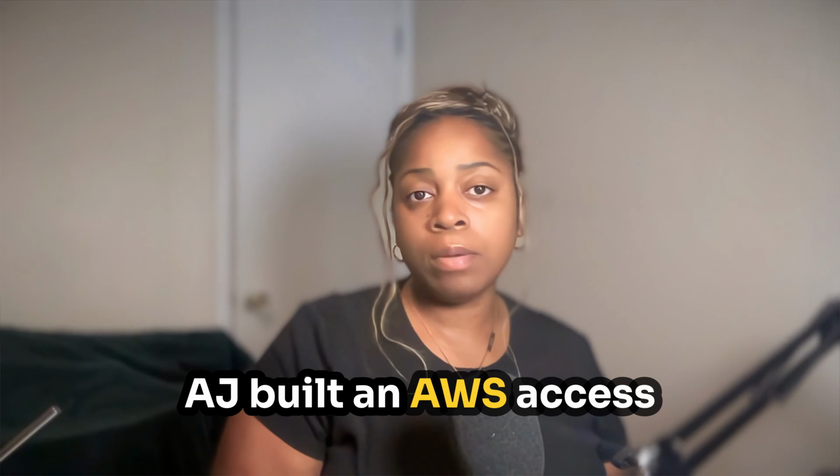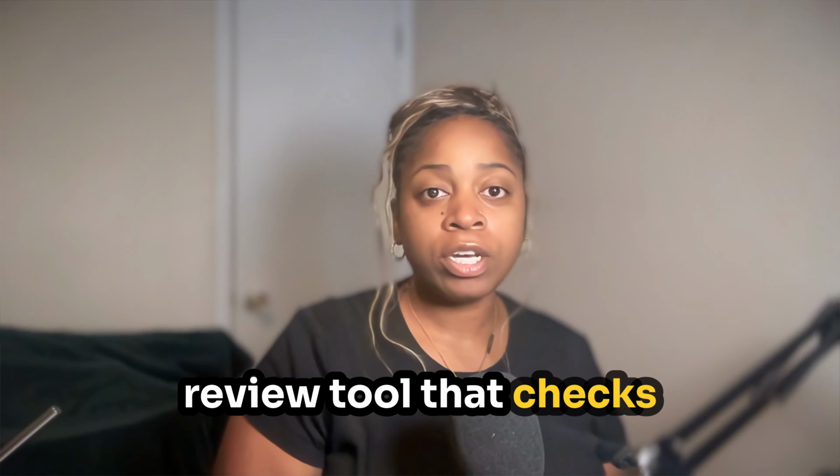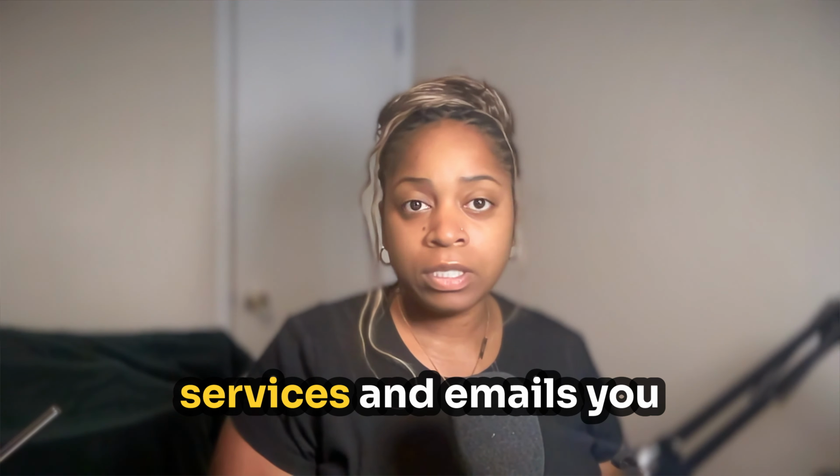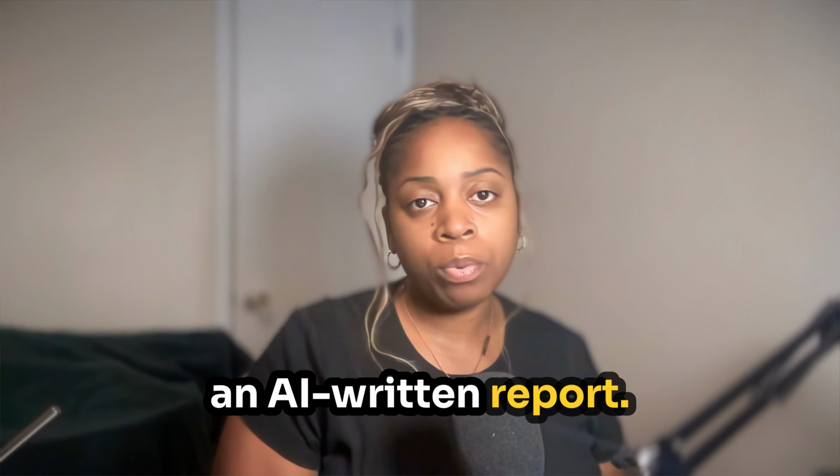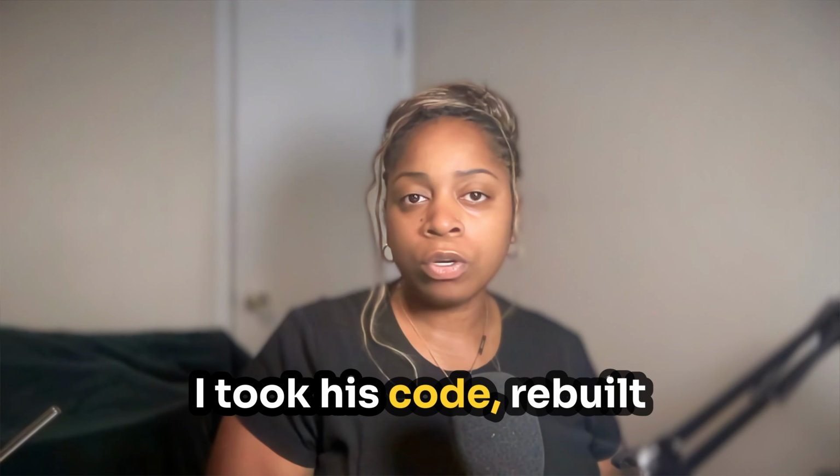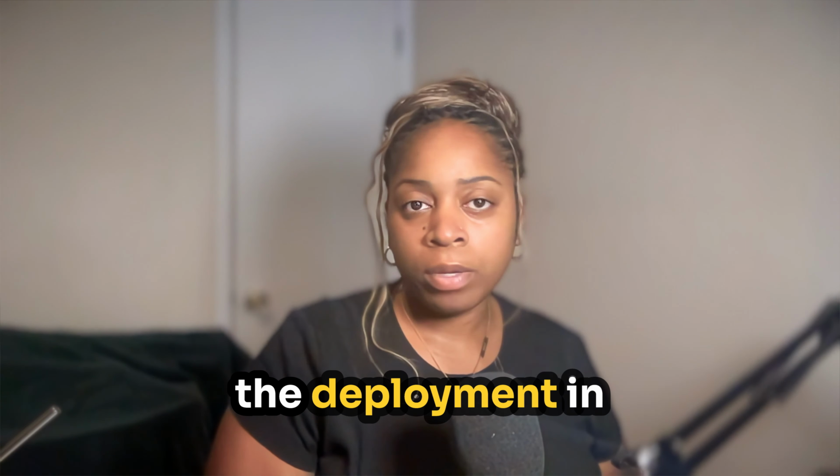AJ built an AWS Access Review tool that checks 5 different security services and emails you an AI written report. I took his code, rebuilt the deployment in Terraform, and found out my sandbox wasn't even part of an AWS organization, which had me troubleshooting my very first run.